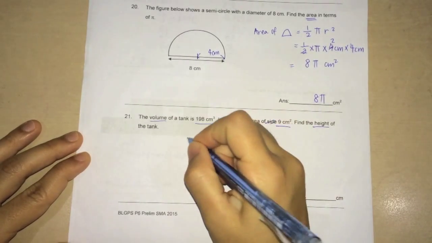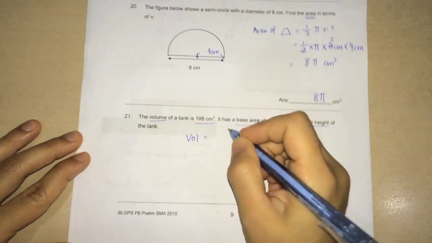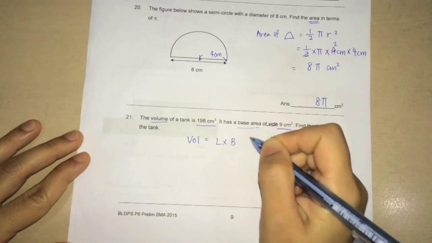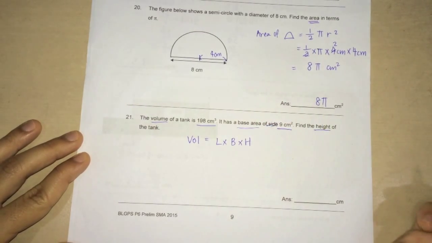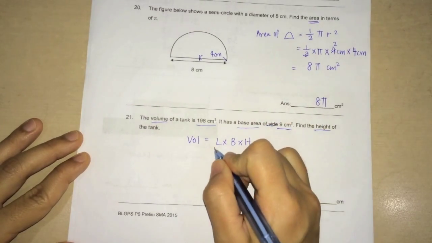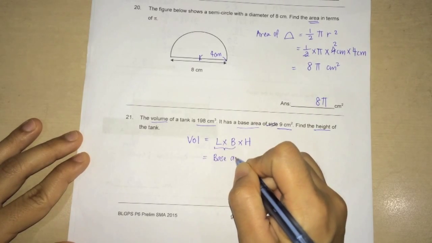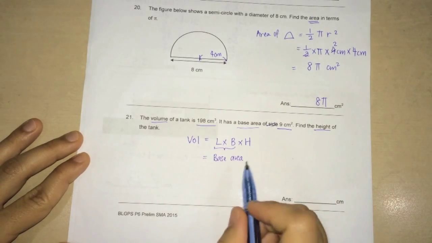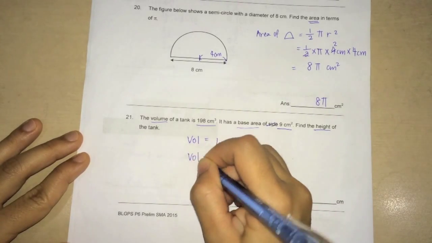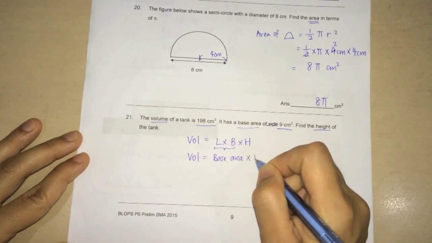Okay, and let's recall. Volume equals to length times breadth times height. And length times breadth gives you the base area. So volume is also equals to base area times height.